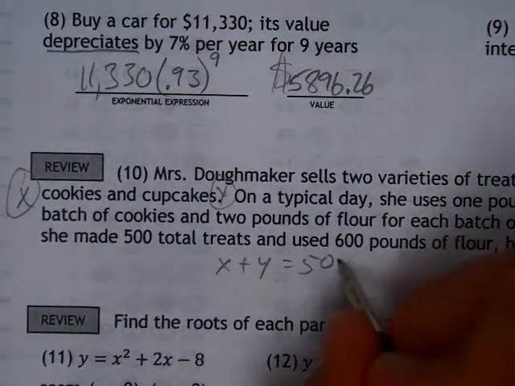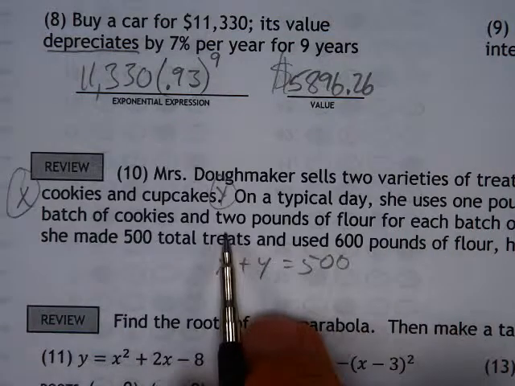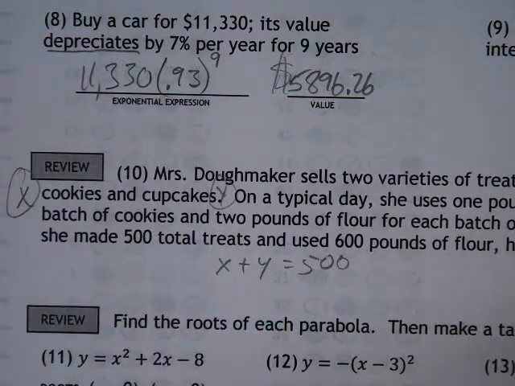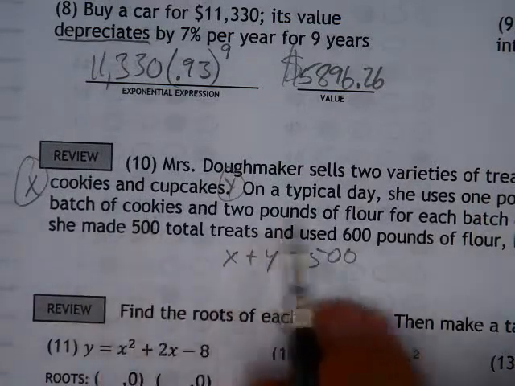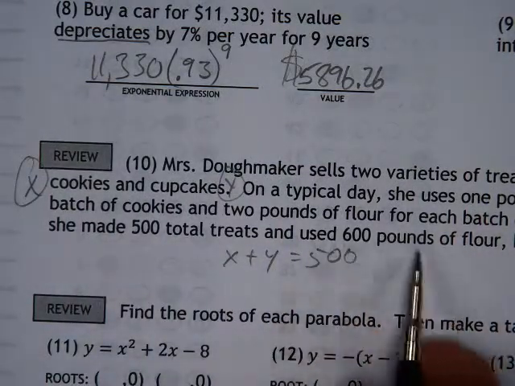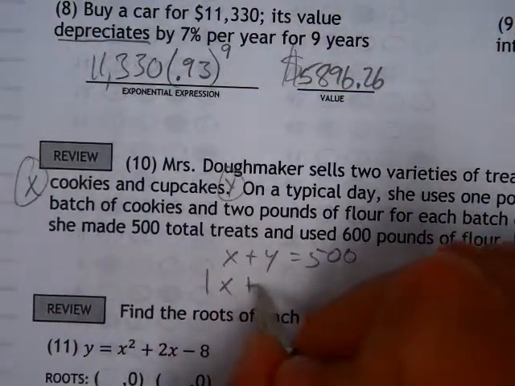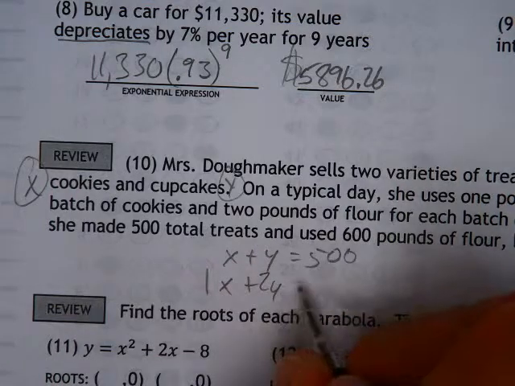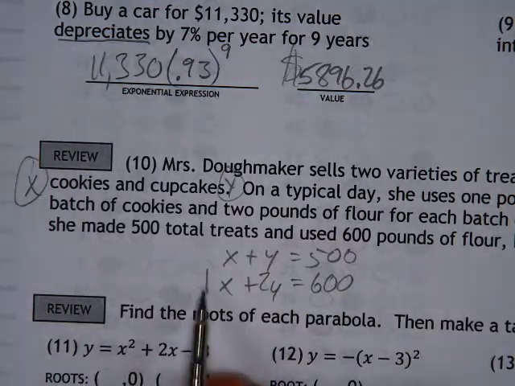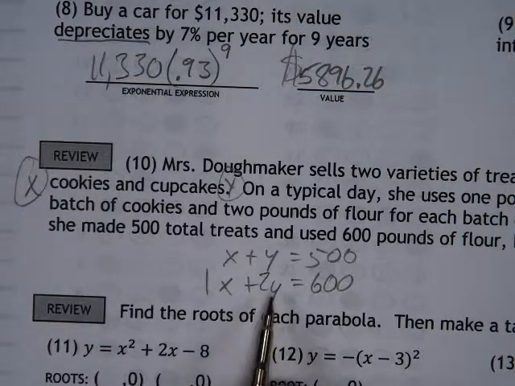Okay, 500. And if we're talking about batches, we used 1 pound of flour for each batch of cookies, 2 pounds of flour for each batch of cupcakes, and they used 600 pounds of flour. So that's 1x plus 2y, and that's equal to 600. Okay, 1 pound per batch of cookies, 2 pounds per batch of cupcakes.